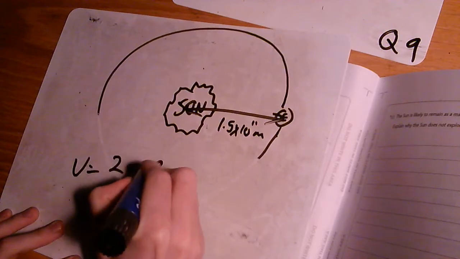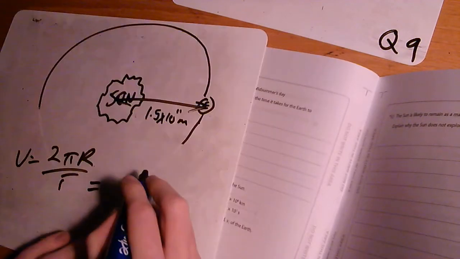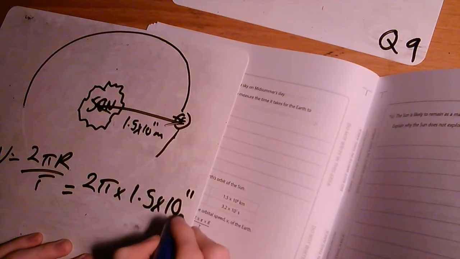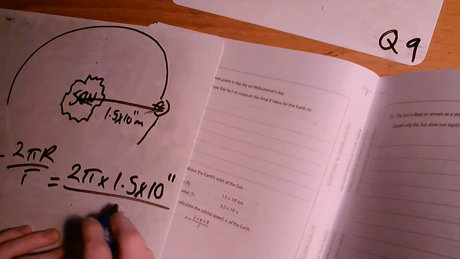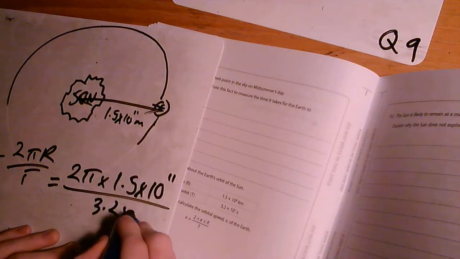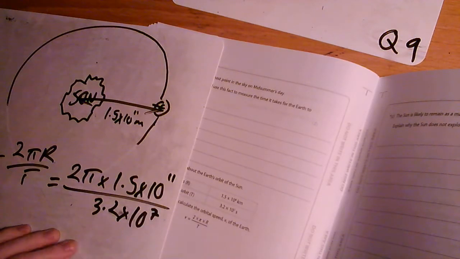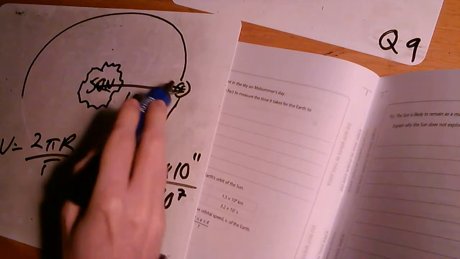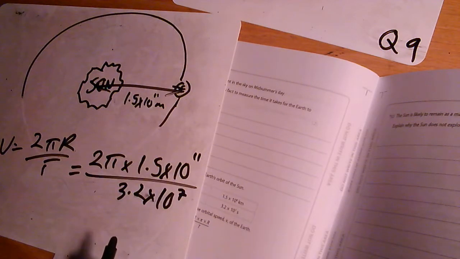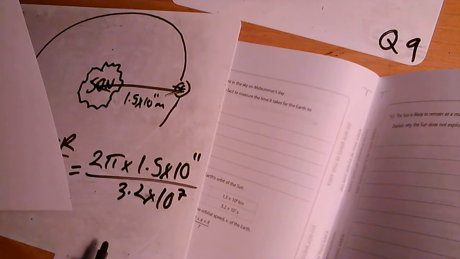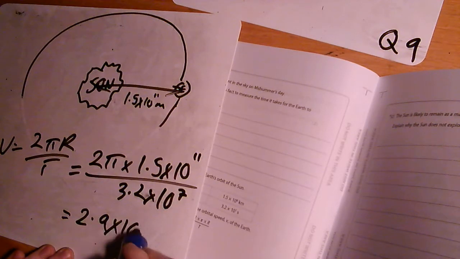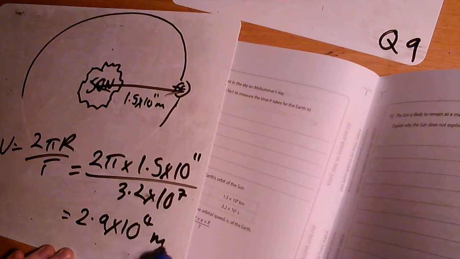Two pi r over t, which is equal to 2 pi times 1.5 times 10 to the 11 metres divided by a time of 3.2 times 10 to the 7 seconds. And this is kind of cool, because what it will do is it will tell you how fast the Earth is going around the sun. And the answer to that is very. Put the numbers into the calculator, it will give you 2.9 times 10 to the 4 metres per second.